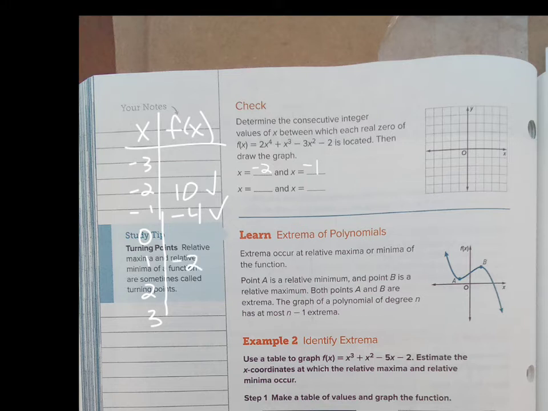And then when we get to 2, it goes way up again. At 2, it gets to be about 26. So again, we went from negative to positive. So we know that in between 1 and 2, we have another 0.